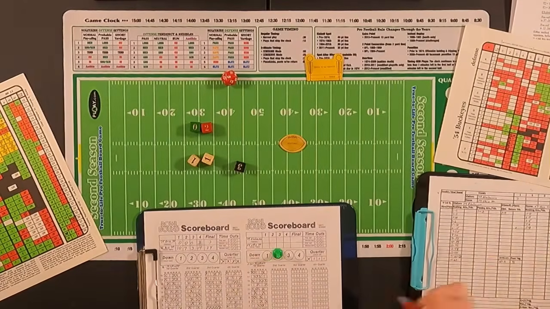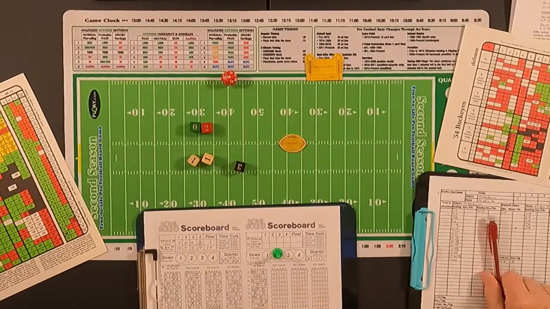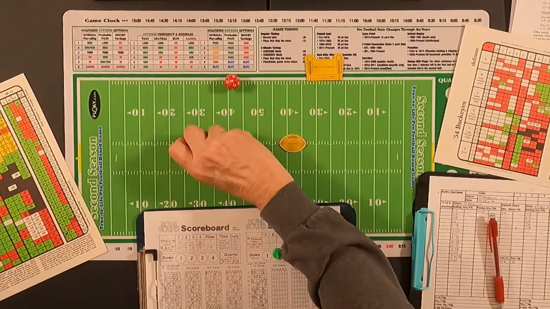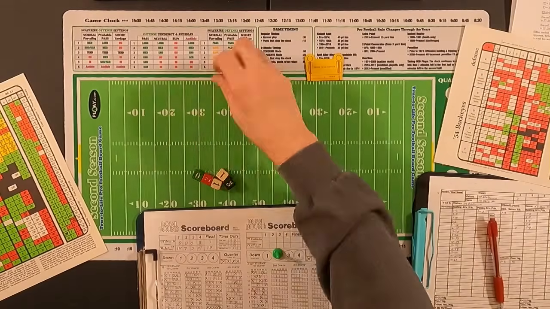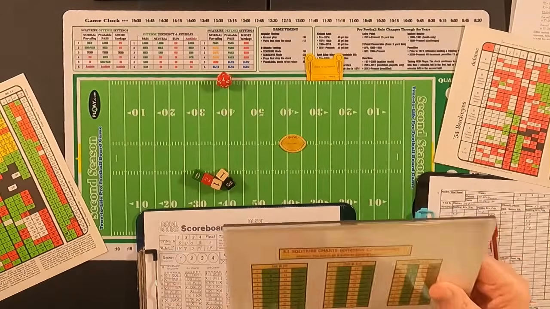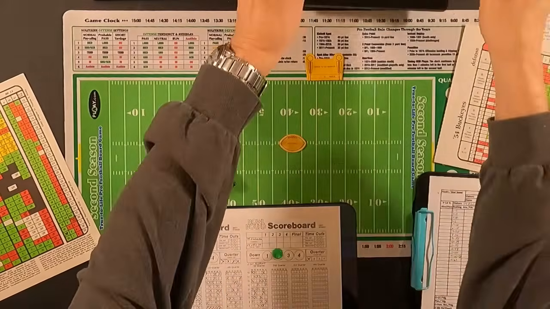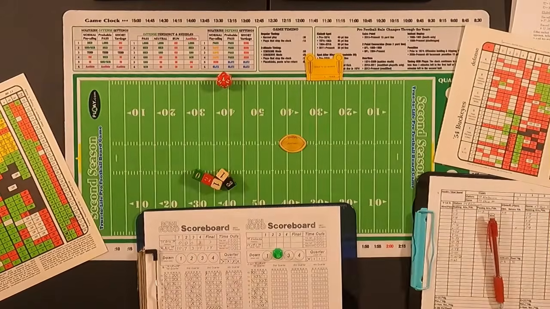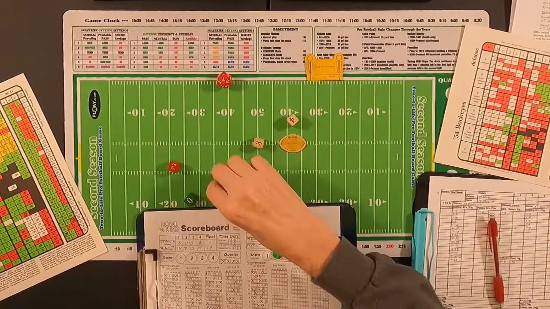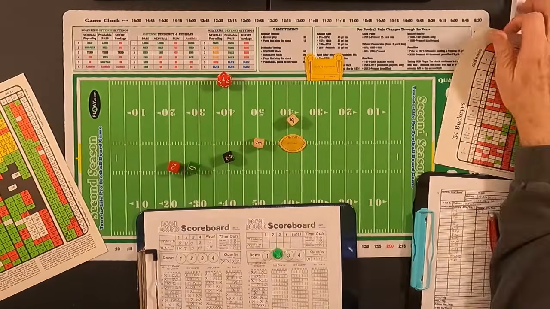2nd down. All right, 2nd down. That worked. I'm staying in that defense, short yardage wide. See what he runs. This time he runs a 7, and a 7 is number 7. So he's going with a sprint out this time. Okay, sprint out. He has a 27. I have a 2.